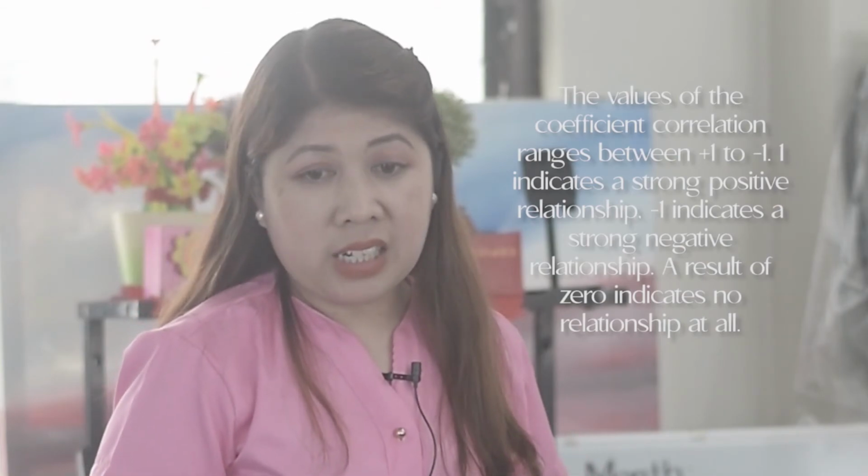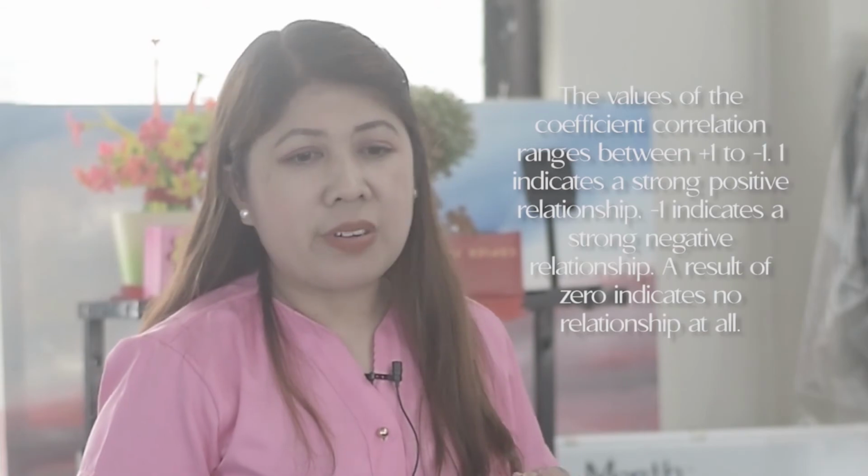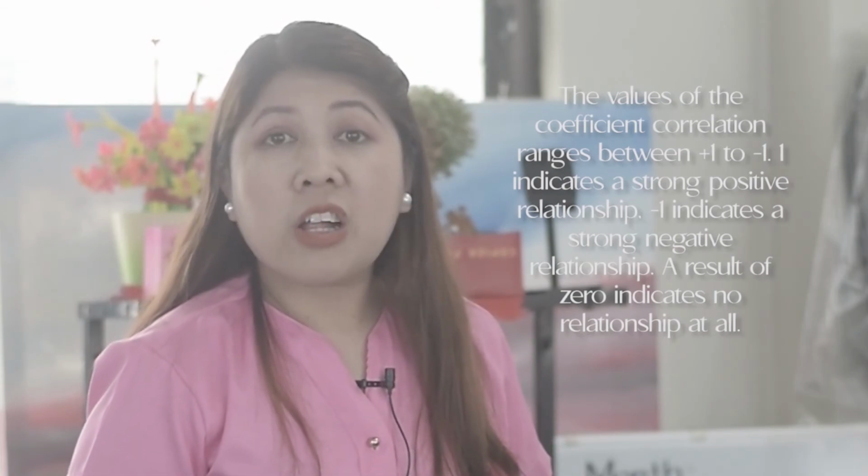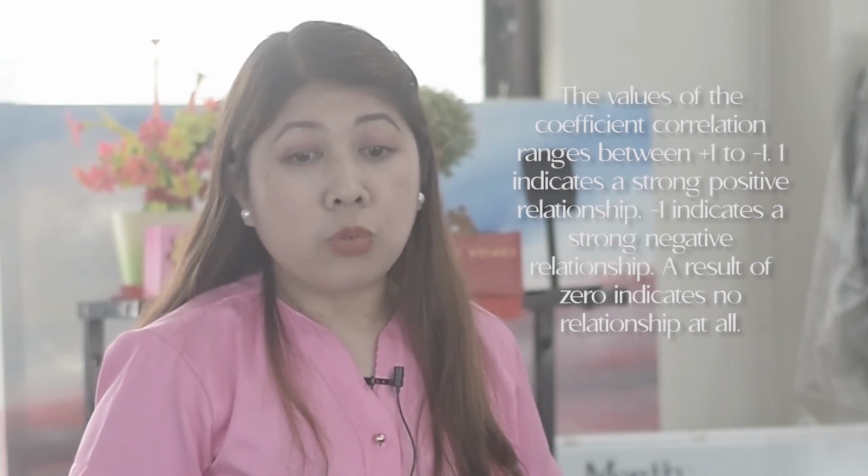Negative 1 indicates a strong negative relationship. A result of 0 indicates no relationship at all. The absolute value of the correlation coefficient gives us the relationship strength. The larger the number, the stronger the relationship. For example, a computed coefficient of positive 0.75 has a stronger relationship than a computed positive 0.65.